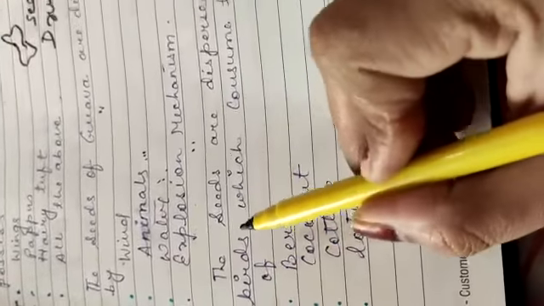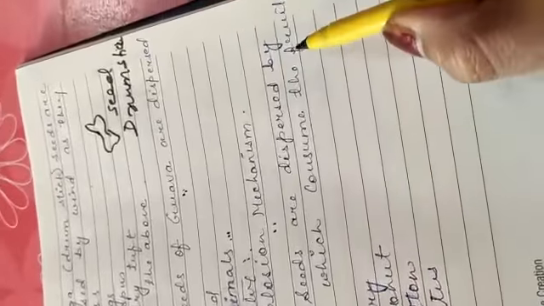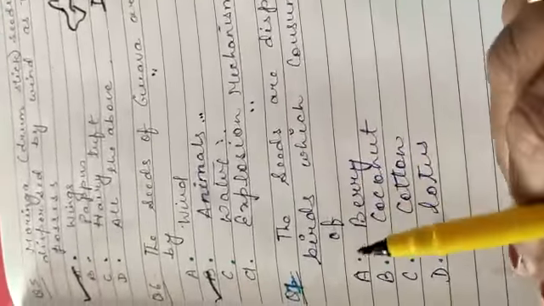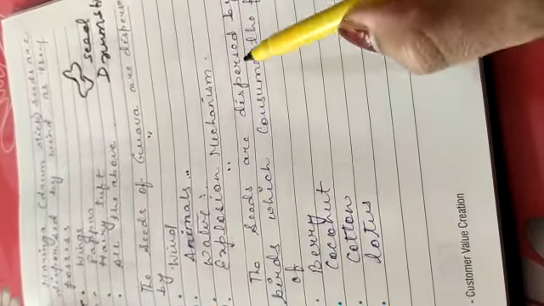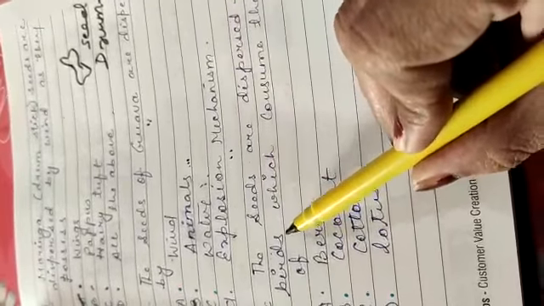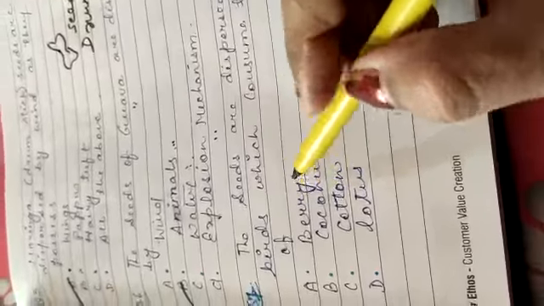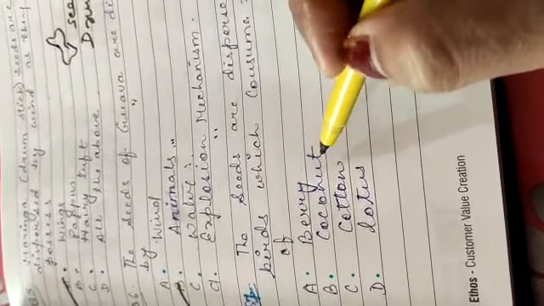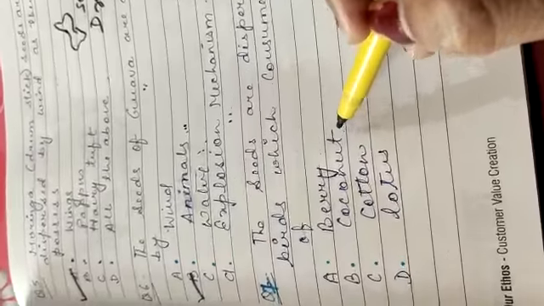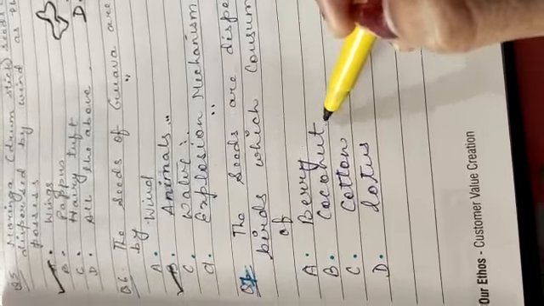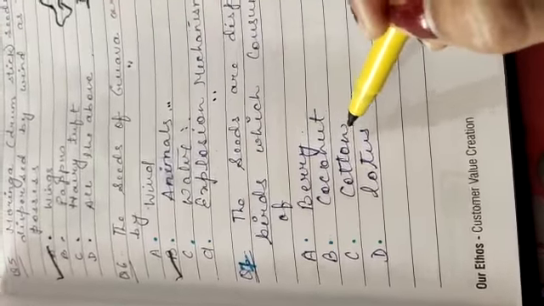Now the next question: the seeds are dispersed by birds which consume the fruits of which? Berry, coconut. Coconut is a water area plant, it grows around water.